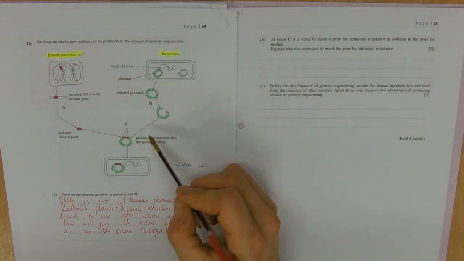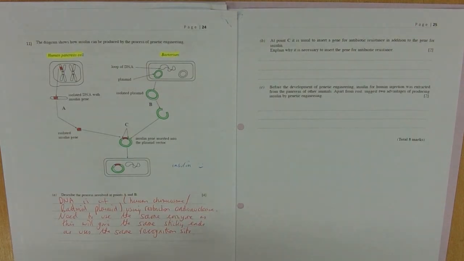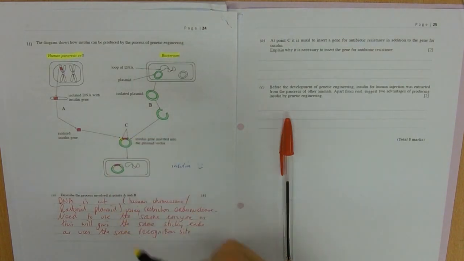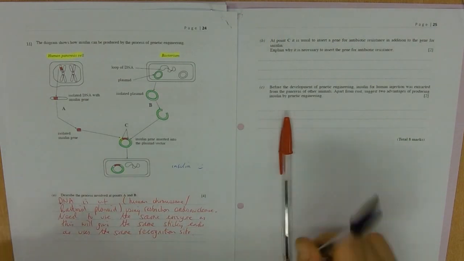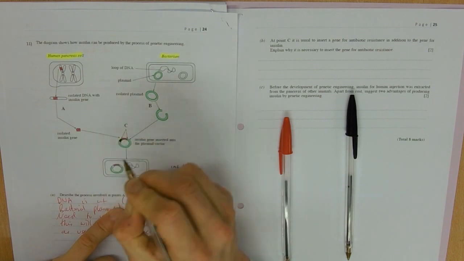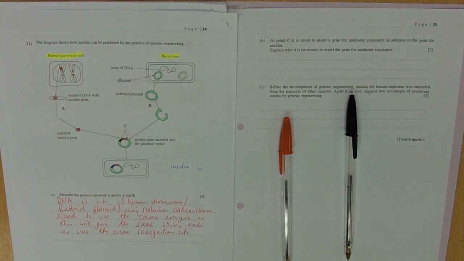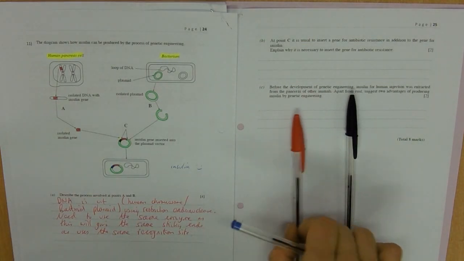At point C, it's usual to insert a gene for antibiotic resistance. So actually, we stick in another gene that goes in there. Why is it necessary?